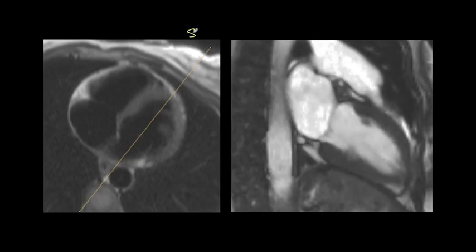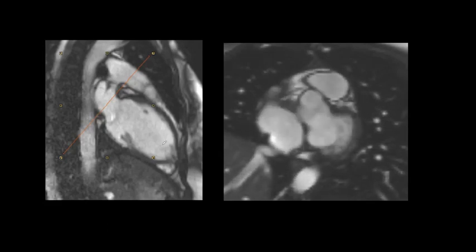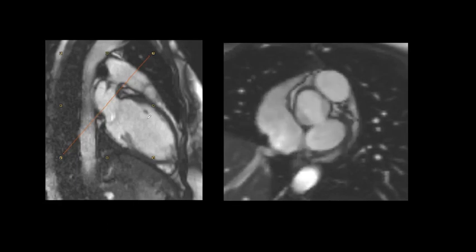The cine sequence is the SSFP, which is steady state free precession. We use this acquisition to plan the next slice. So this is the VLA. We call it VLA, which is vertical long axis. So now we cross-cut at the middle of the atrium, parallel to the AV groove or to the mitral valve, and you got this short axis where you can see your LVOT part of the aortic valve.